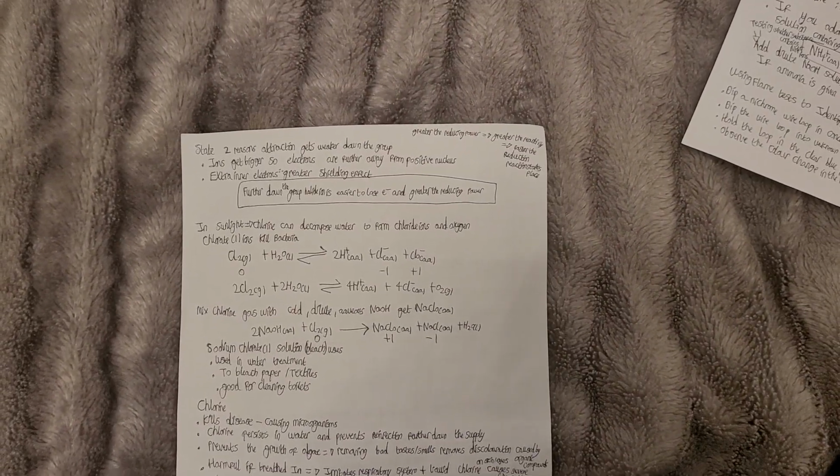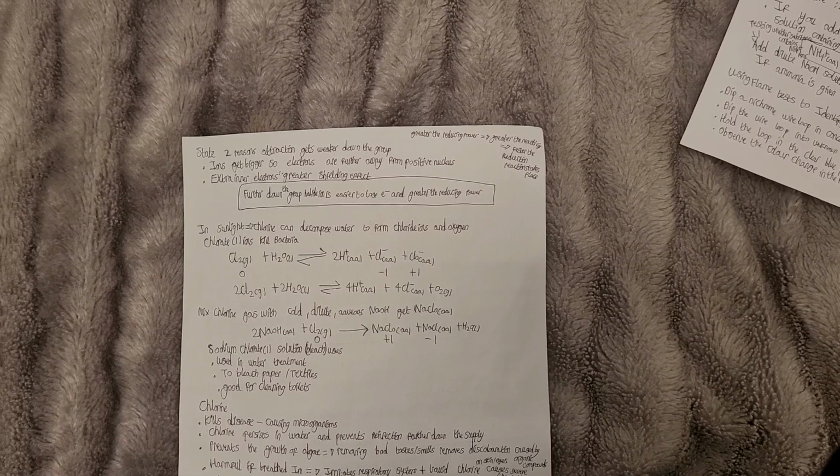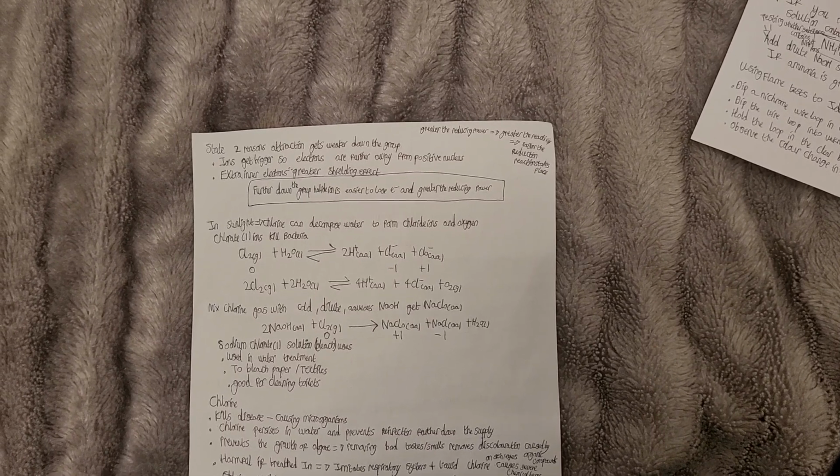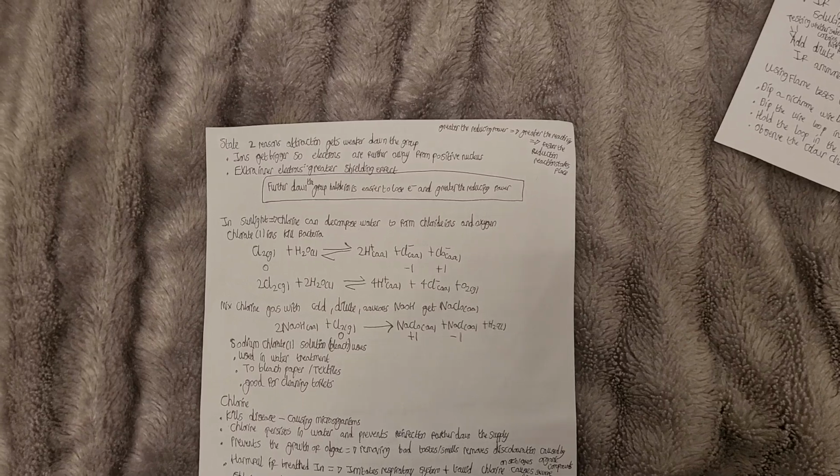State 2 reasons why attraction gets weaker down the group. Ions get bigger, so electrons are further away from the positive nucleus. There are extra electron shells, so a greater shielding effect.